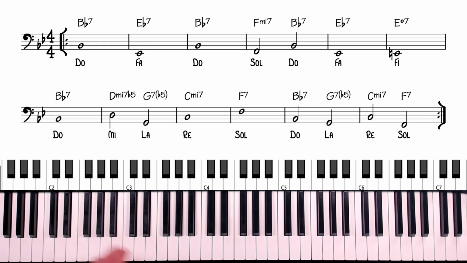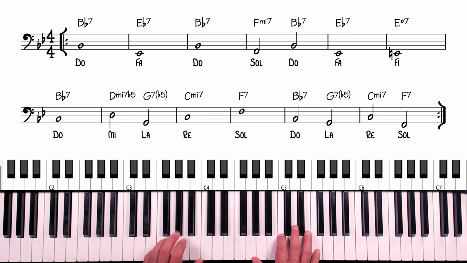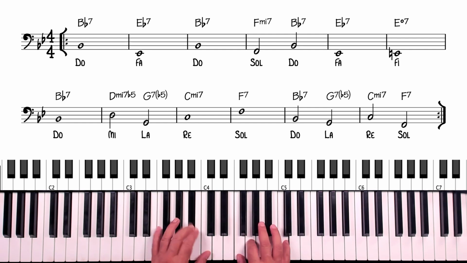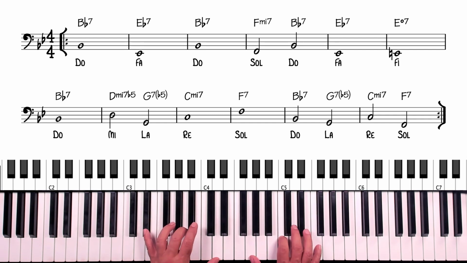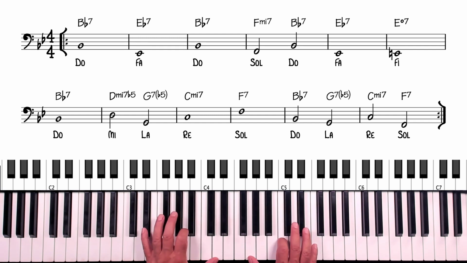We're not gonna play the bass. We're gonna play the chords up, in the upper register, but we're gonna sing the root on our own. So we're gonna play the part of a bass player. So here we go. Do, fa, do, sol, do, fa, fi, do, mi, la, re, sol. Turn around. Do, la, re, sol, do.